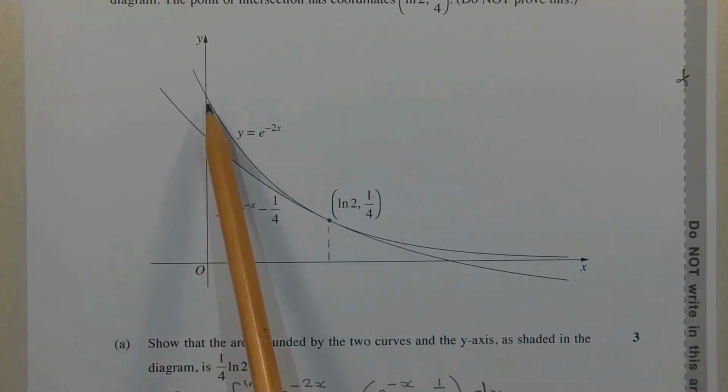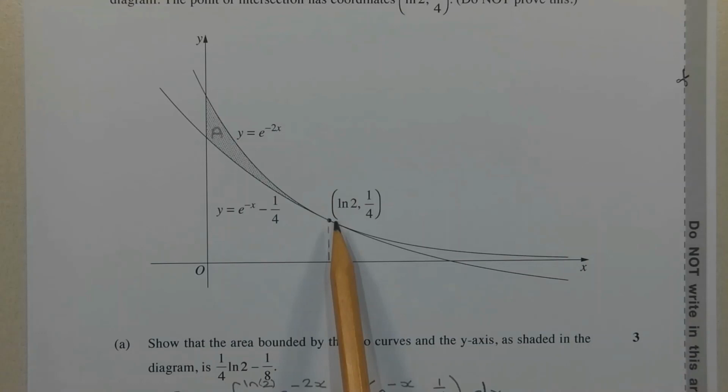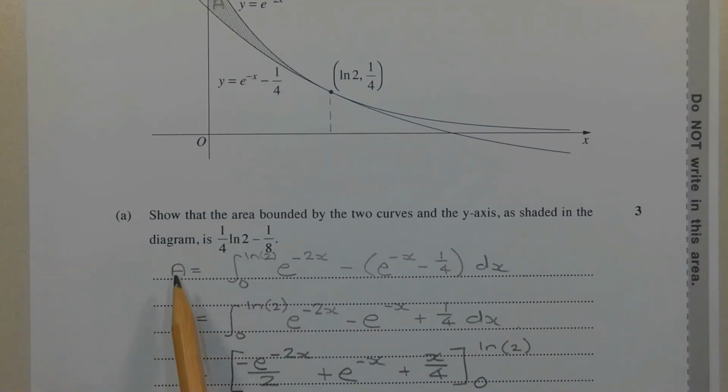The area bounded by the two curves and the y-axis, represented by the capital letter A, can be found by finding the area under the top curve with respect to x, and then subtract from that the area under the bottom curve, again with respect to x. Setting up the integral, we get the area A is equal to the integral from x equals 0 to x equals ln of 2 of e to the power of negative 2x, so that's the top curve, and then we subtract from that e to the power of negative x minus 1 over 4 in brackets, which is the bottom curve with respect to x, so that's dx.